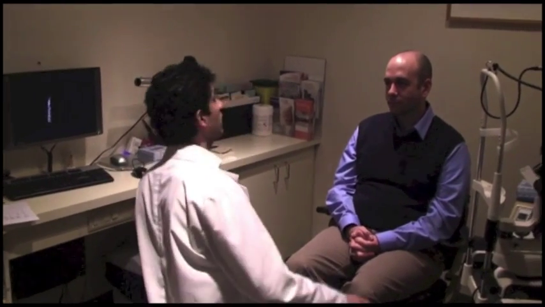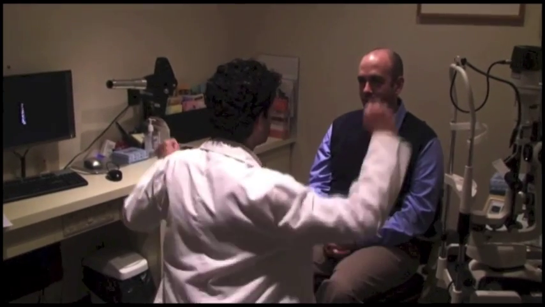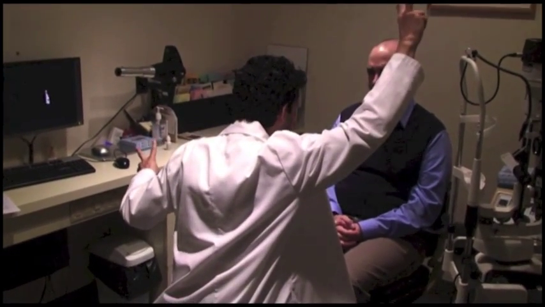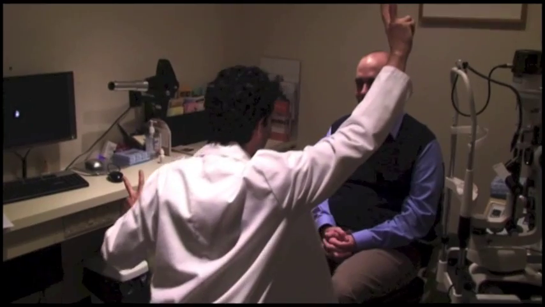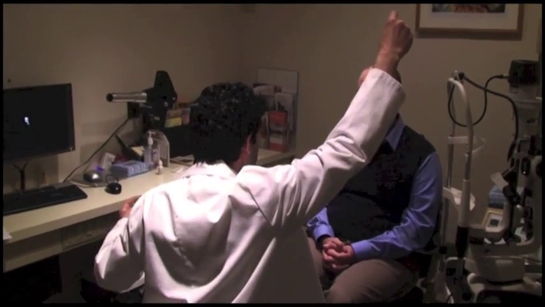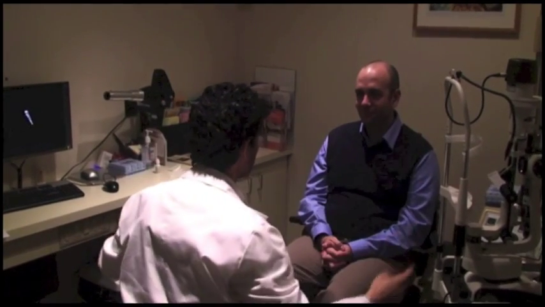So oftentimes you'll see the neurologist coming up and saying, okay, I want you to count how many fingers you see here. You know, add them up for me. Keep looking straight. Add them up for me. Can you see my fingers? Can you see my fingers with both eyes open?